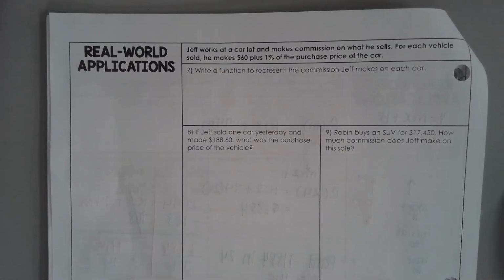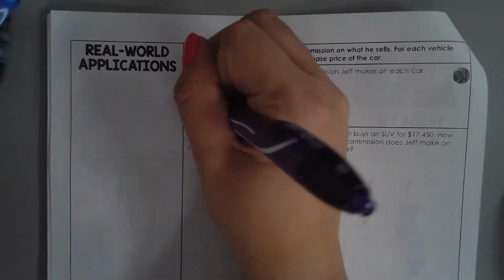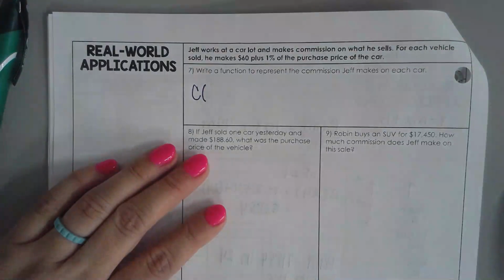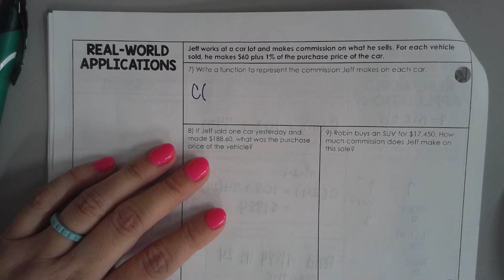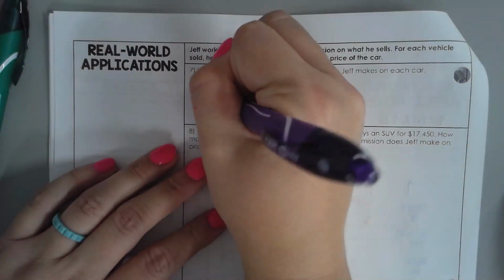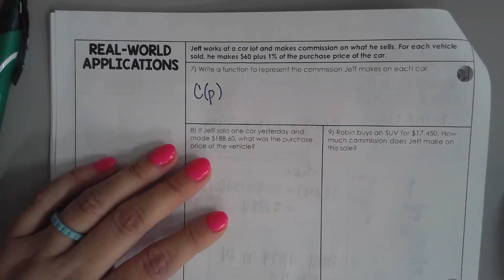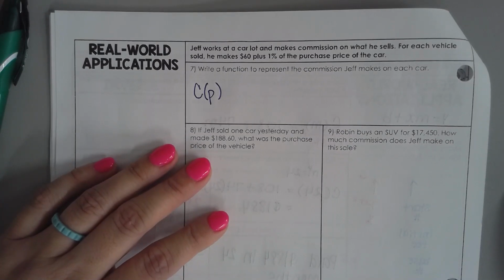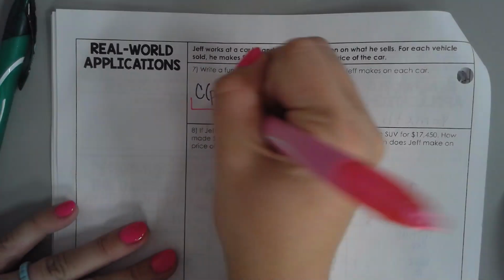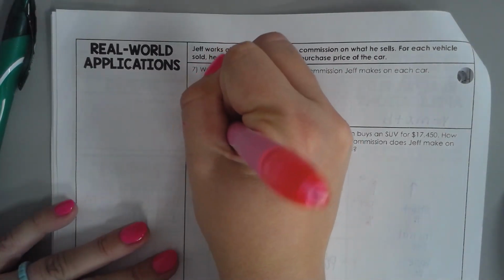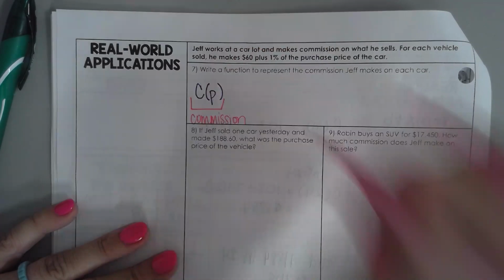Okay? So his commission, I'm going to use a C again, C for commission. What is his commission based on? What causes his to go up? Car. What about the car? The price. The price of the car, the purchase price. So I'm going to use P. P for purchase price. You don't want to use the same letter. Okay, so C, the commission. So what this is, all of this right here gives us his commission.